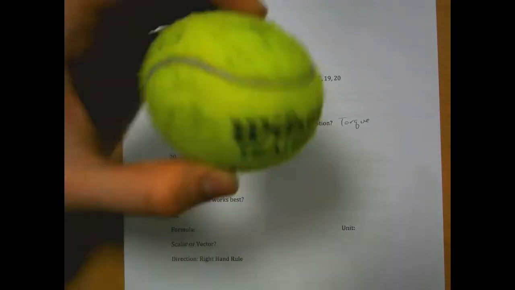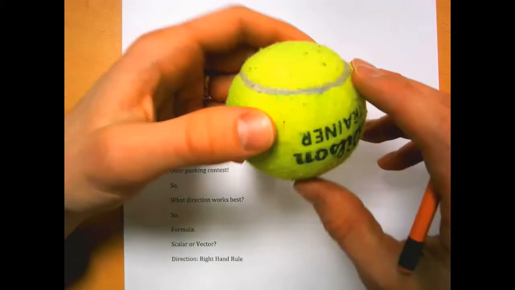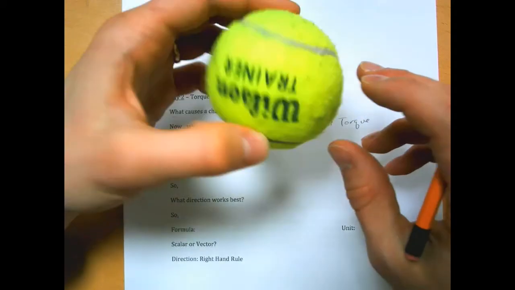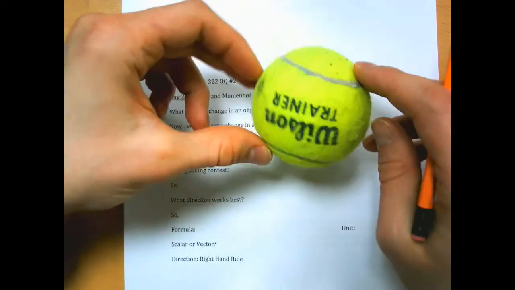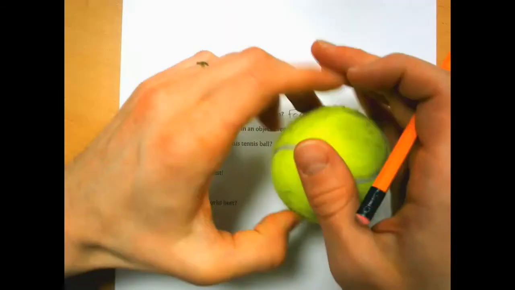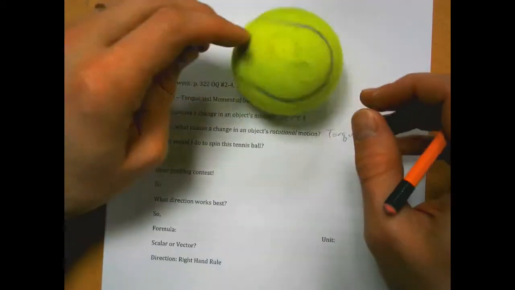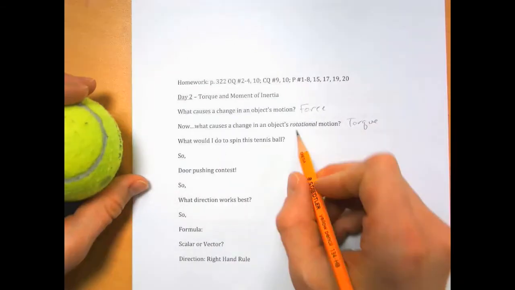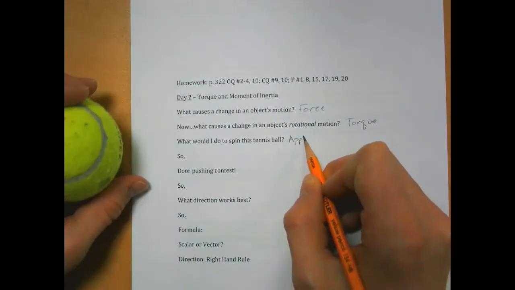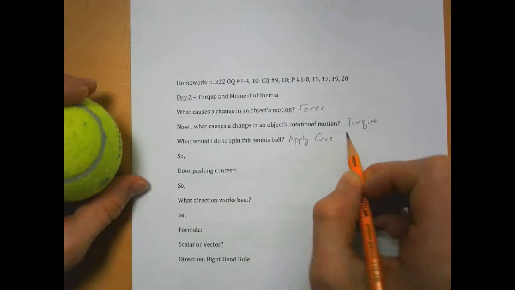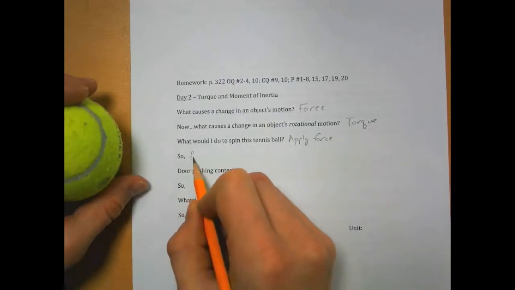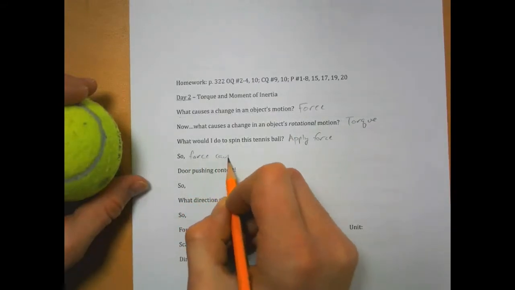Now if I've got a tennis ball or any other object that can spin, that can rotate, what would I do to spin it? Well, I might do something like this, right? What I'm doing is I'm applying force, but in a particular location on the tennis ball. So, I need to apply force. Force causes torque.